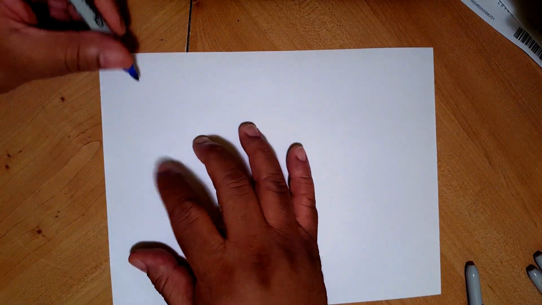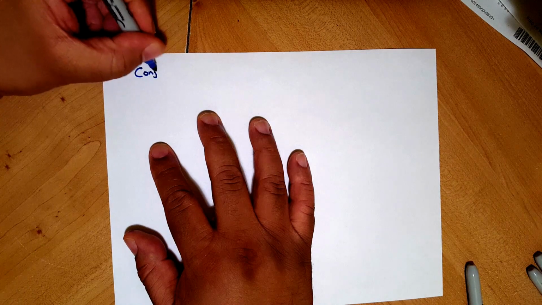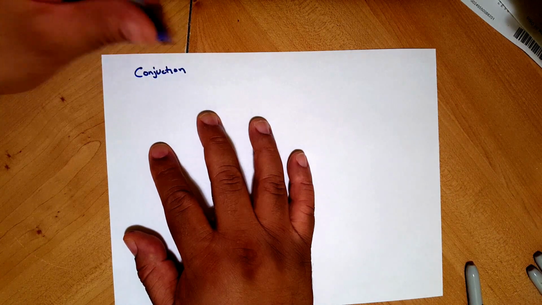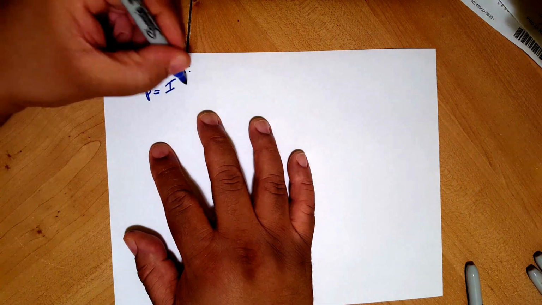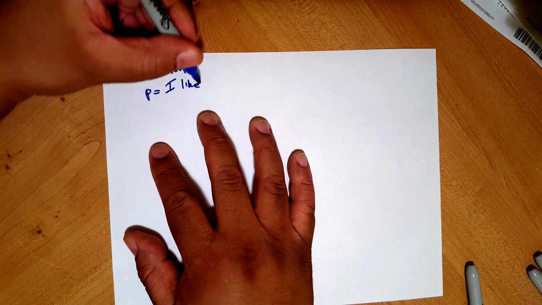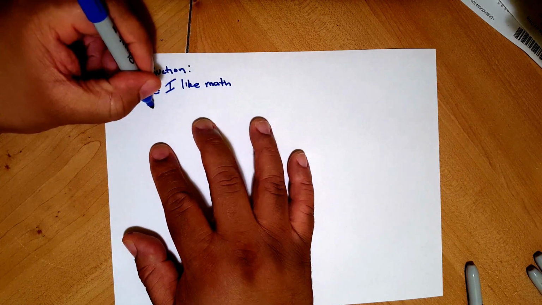I'll also be putting a table on my website to kind of show some examples of these. So the first, let's do a conjunction. So let's have P be a statement: I like math, which I do.